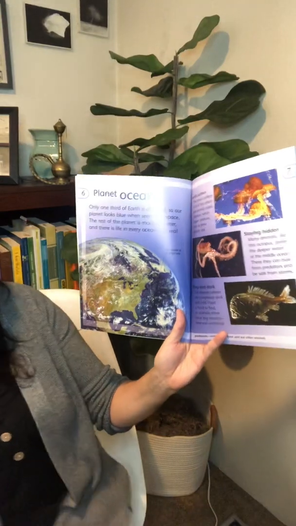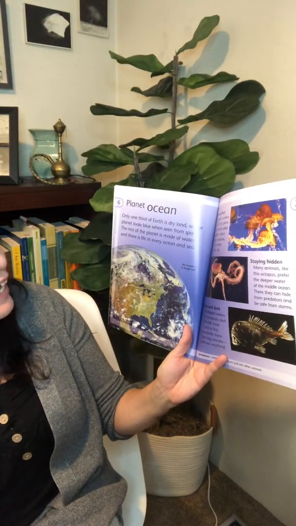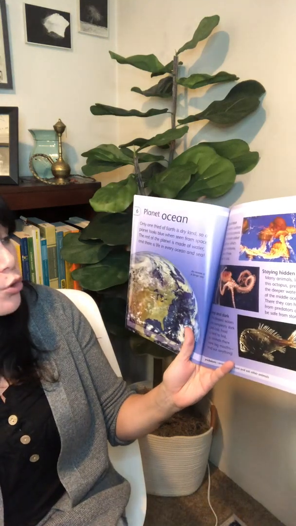Only 1/3 of the earth is dry land. So our planet looks blue when you see it from space. The rest of the planet is made up of water, and there is life in every ocean and sea.